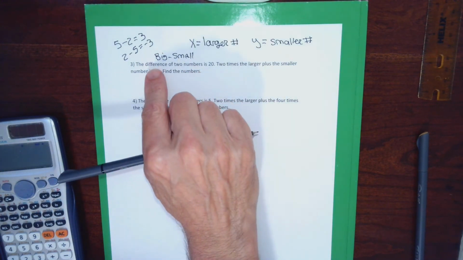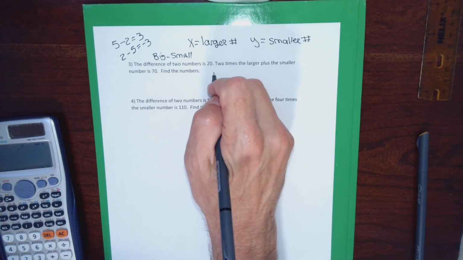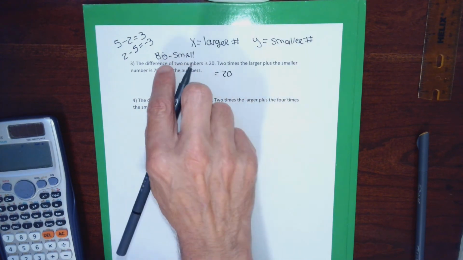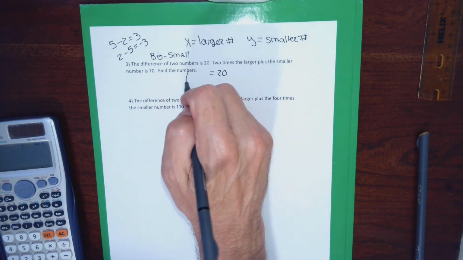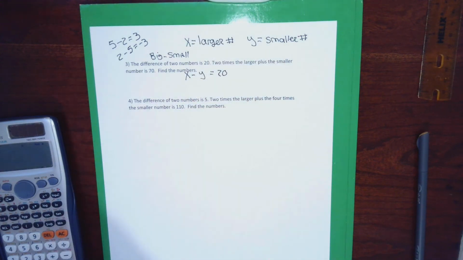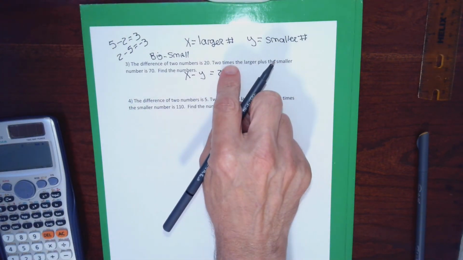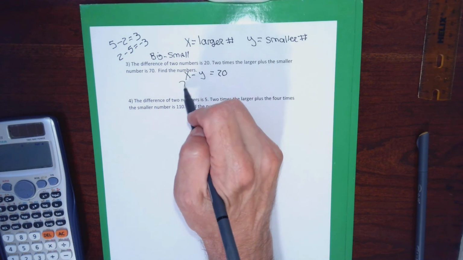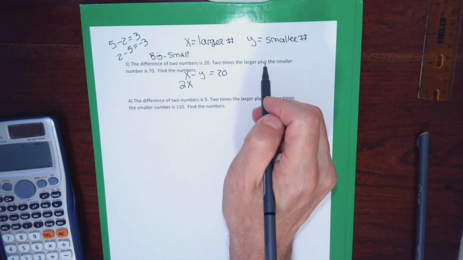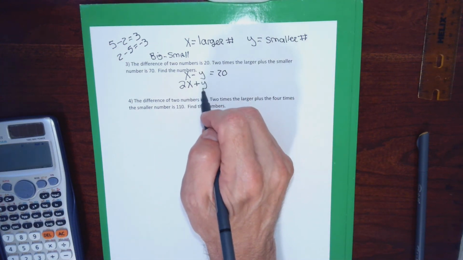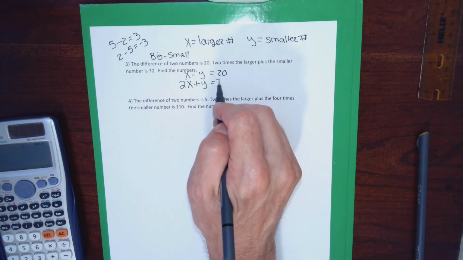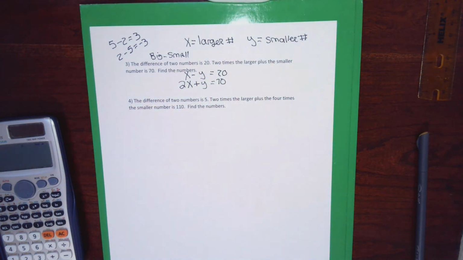I need to subtract the numbers and get 20 because the "is" is the equals 20. And difference means subtract. It didn't say how to subtract, but logically I know that big number minus small number is going to give me positive. So I set it up that way. On the second sentence, 2 times the larger. 2 times the larger is 2 times x. Plus is a plus sign that keeps the order. Plus the smaller number, which is y, is, which is equal, is 70. That's the equation I'm going to need to solve in problem 3.